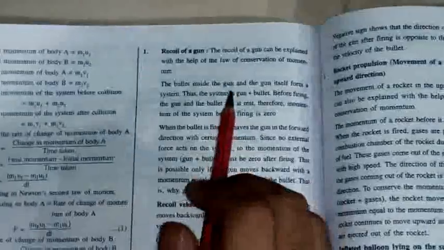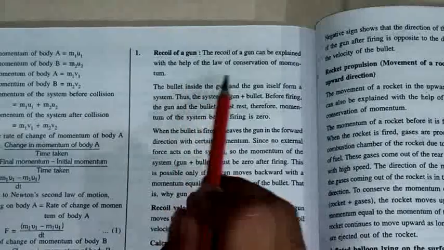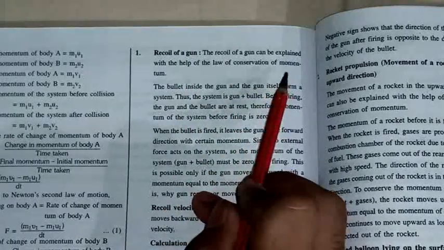Now here we are going to understand recoil of gun. The recoil of a gun can be explained with the help of the law of conservation of momentum.